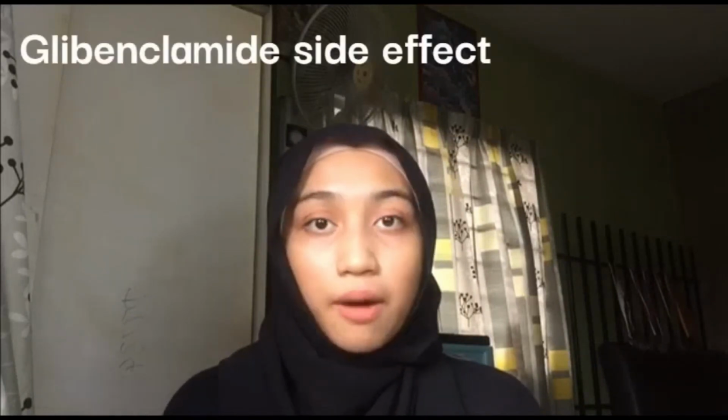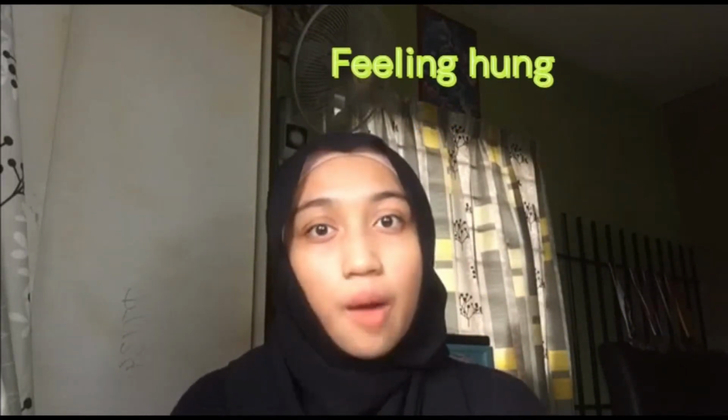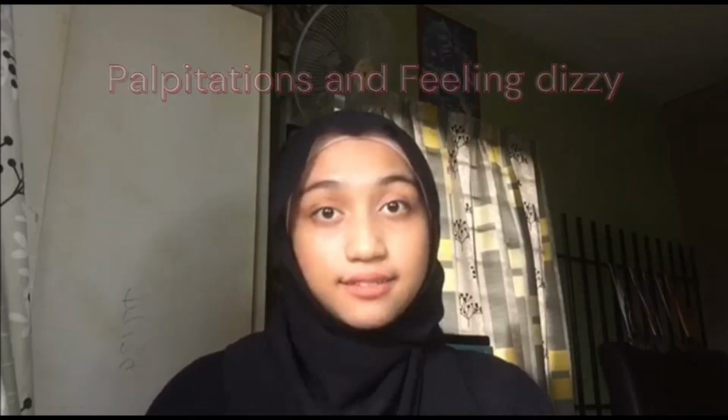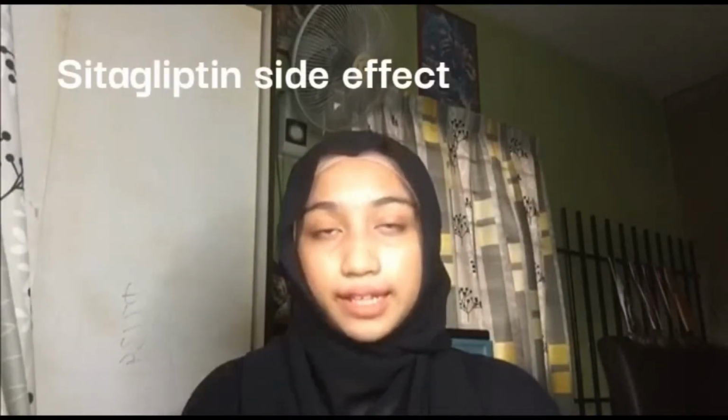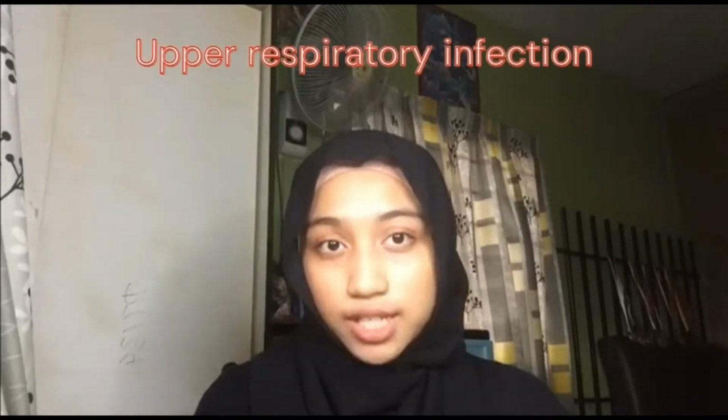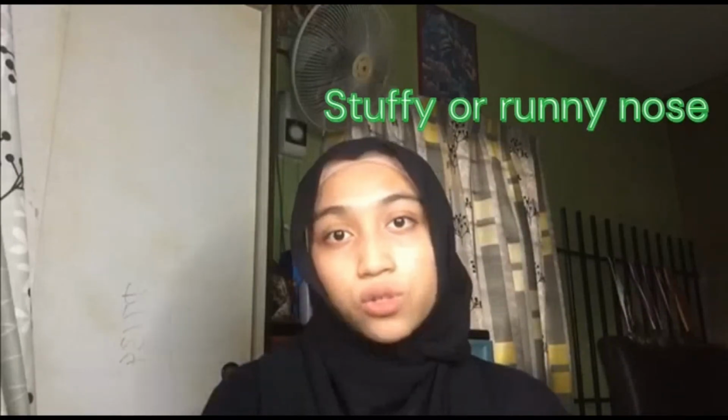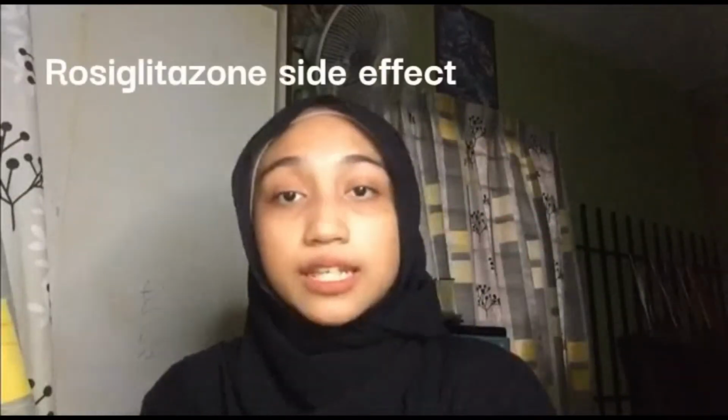First is glibenclamide. Side effects are stomach upset, feeling shaky, anxious, sweating, looking pale, feeling hungry, palpitations, and feeling dizzy. Second is sitagliptin. Side effects are stomach upset, diarrhea, upper respiratory infections, stuffy or runny nose, sore throat, and headache. Third, rosiglitazone.